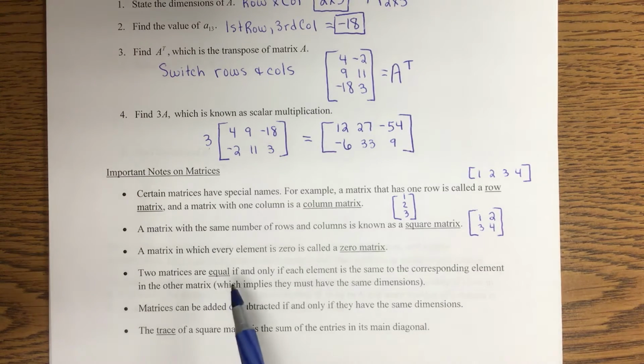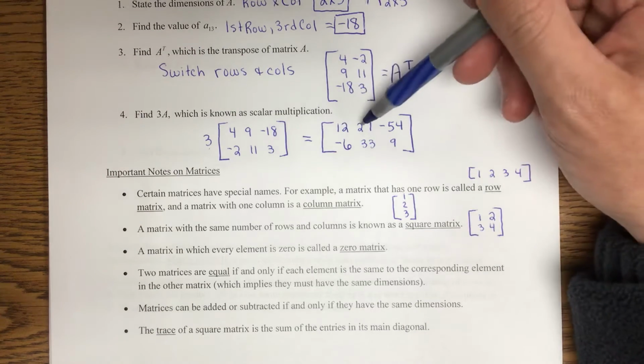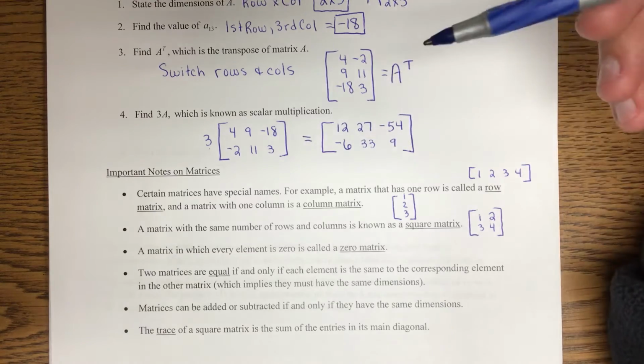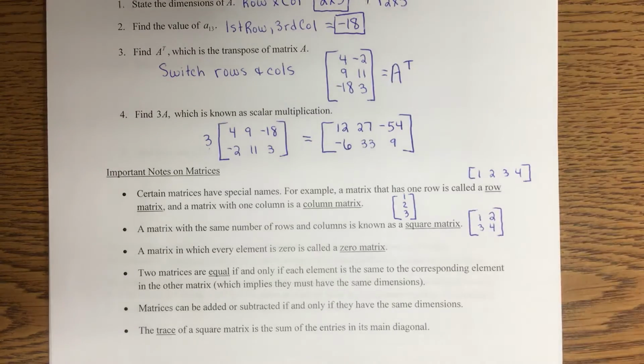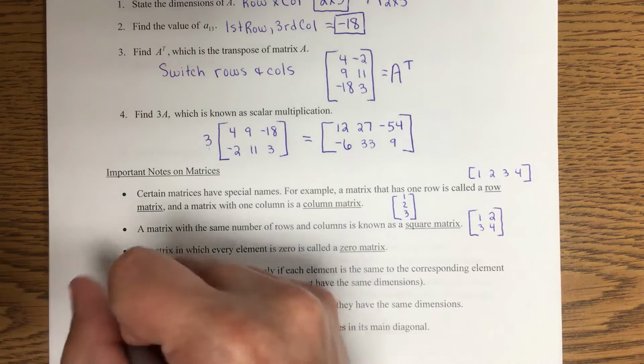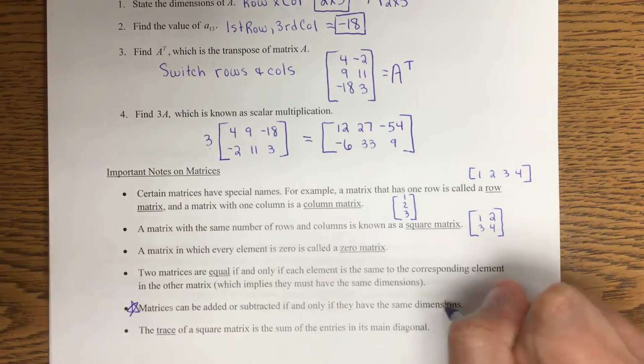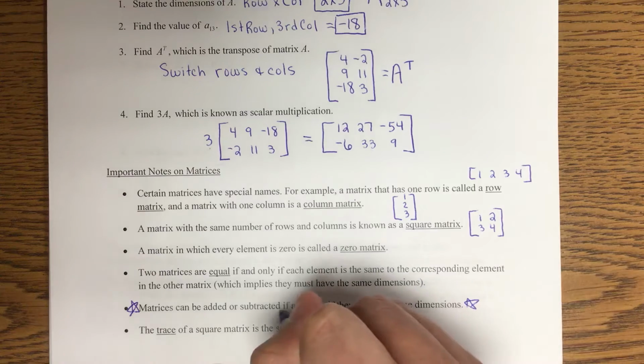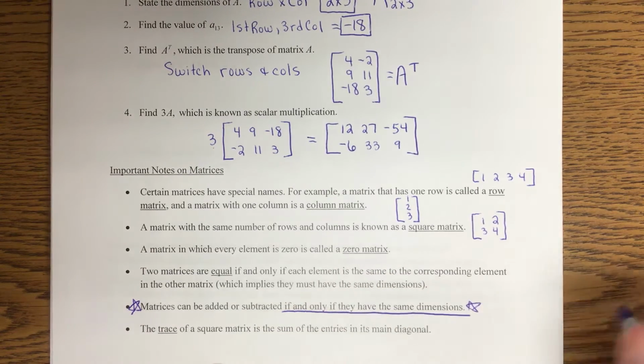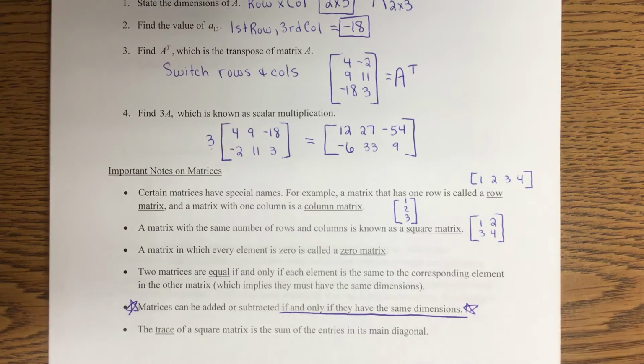And two matrices are equal if and only if each element is the same as the corresponding element in the other matrix. So not only do the matrices have to have the same dimensions, every element has to be the same in the same spot. They have to be exactly the same. But probably the most important part down here is that matrices can be added or subtracted if and only if they have the same dimensions.